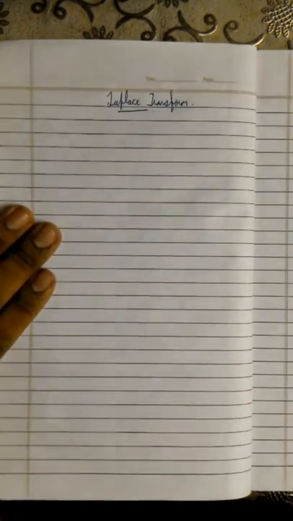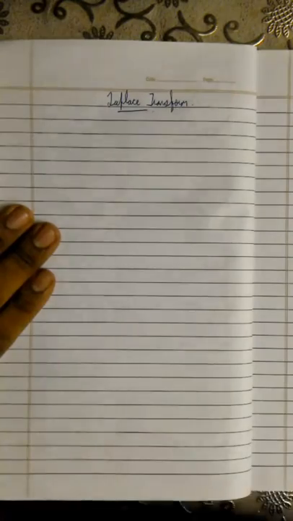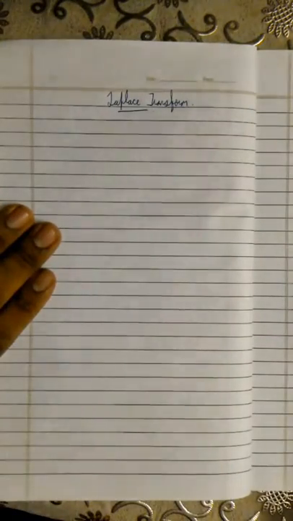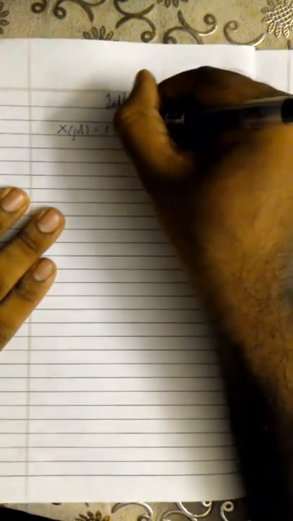So hi all, today I am going to take an online class on Laplace transform. Earlier we learned about the Fourier transform equation, right? So let me write the expression for Fourier transform, that is X of jΩ. This is the equation for Fourier transform, which is equal to F of x of t.